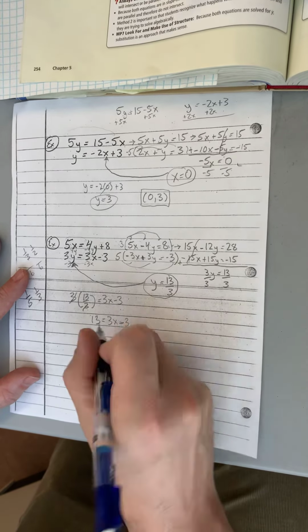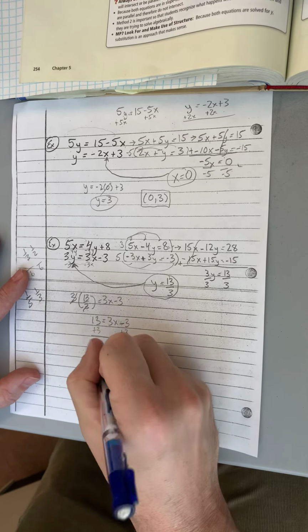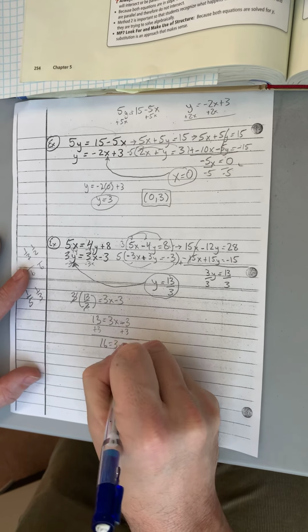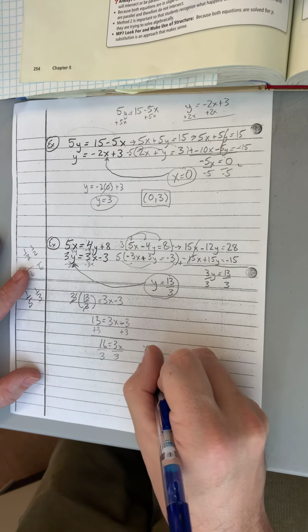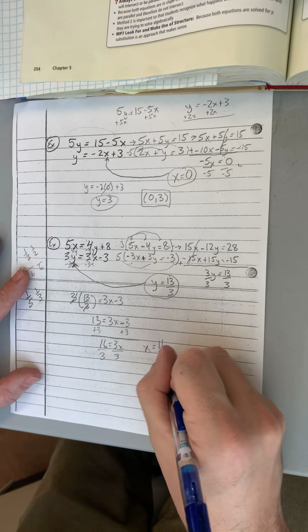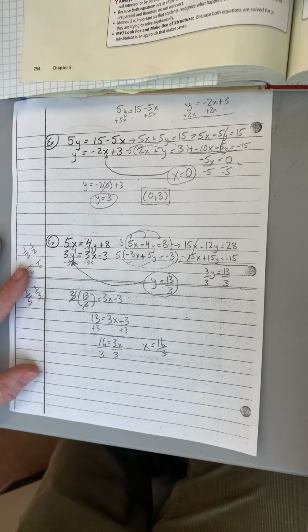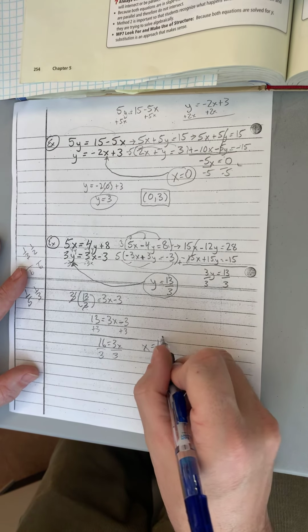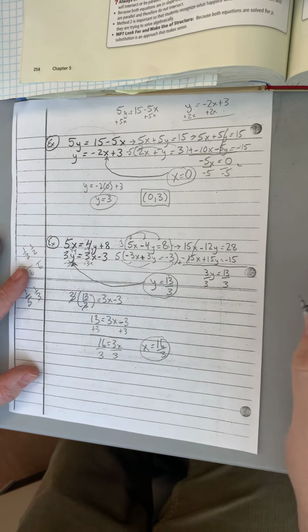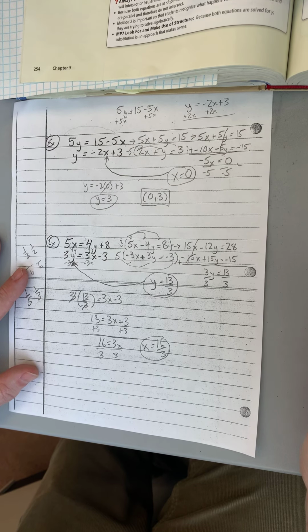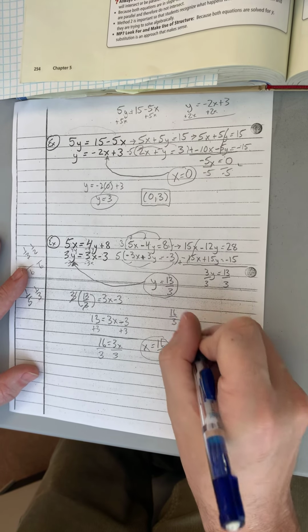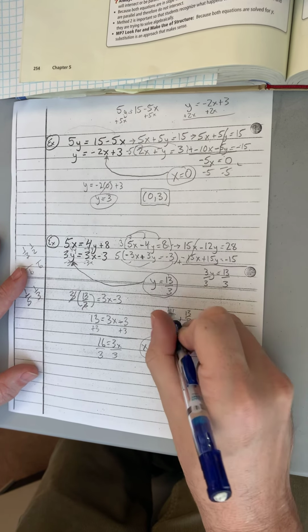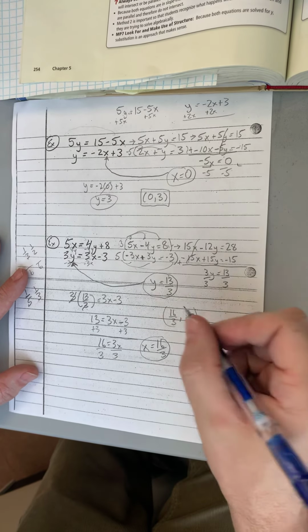I would add 3. 16 is equal to 3x. I would divide by 3. x is equal to 16/3. And I got it. 16/3, 13/3, and I'm good to go.